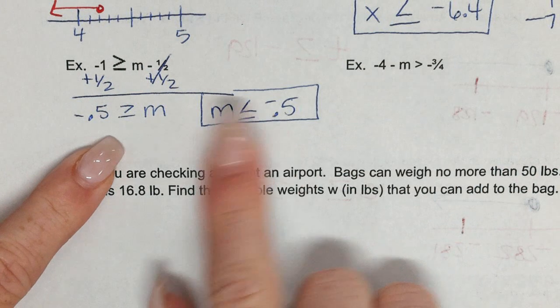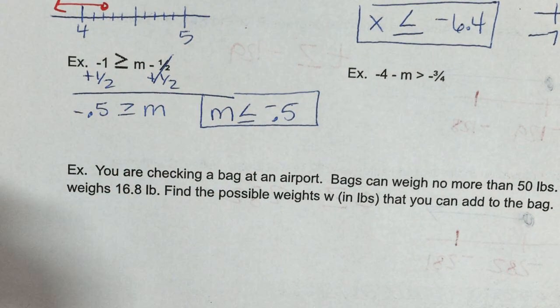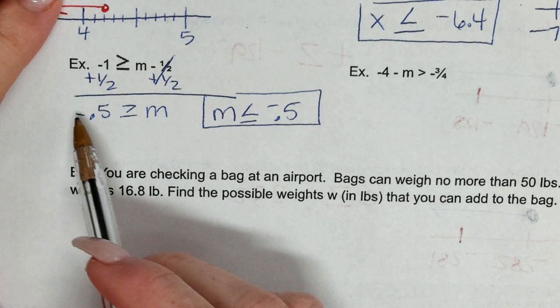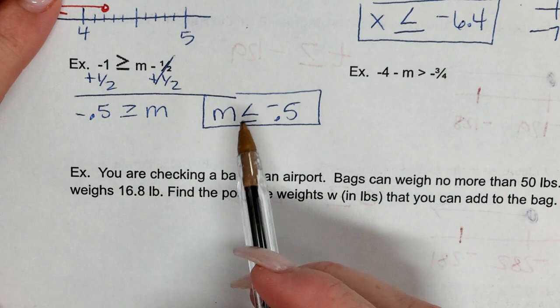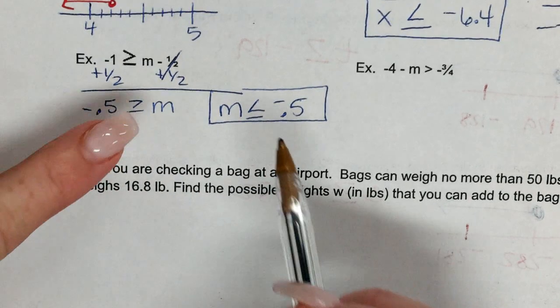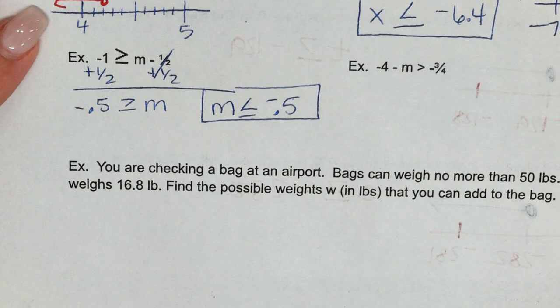This is the exact same thing as this. I did not reverse a sign. I reversed the whole equation. Does that make sense? This reads -0.5 is greater than or equal to m, and this reads m is less than or equal to -0.5. Are those the same thing? Yes.